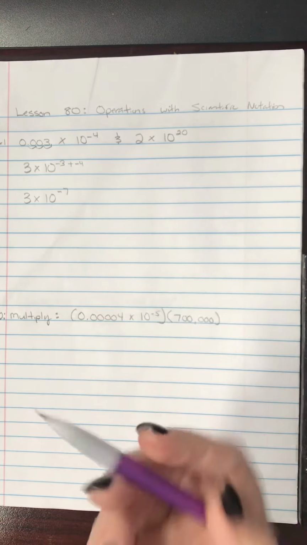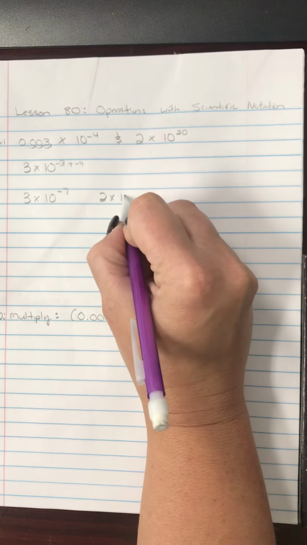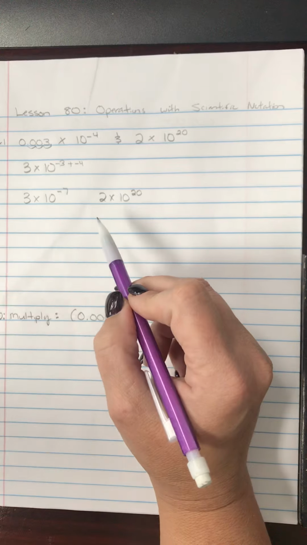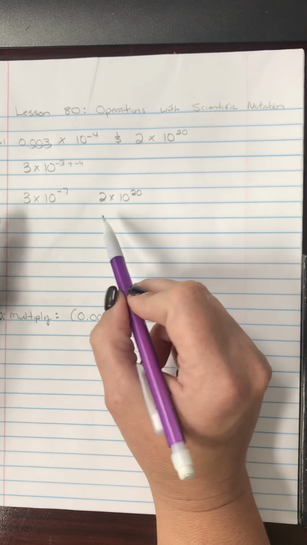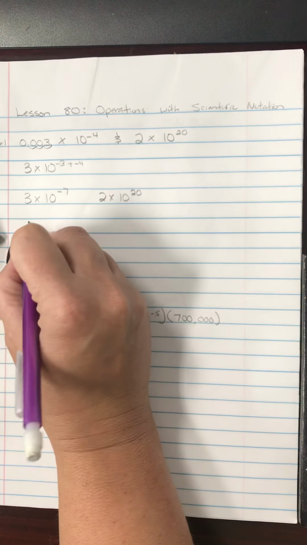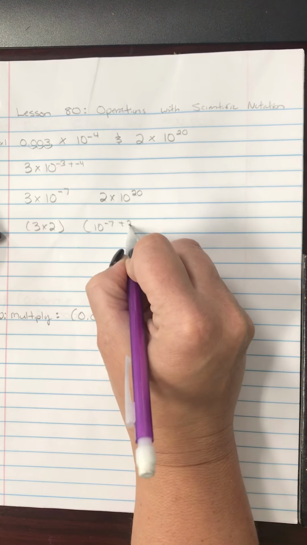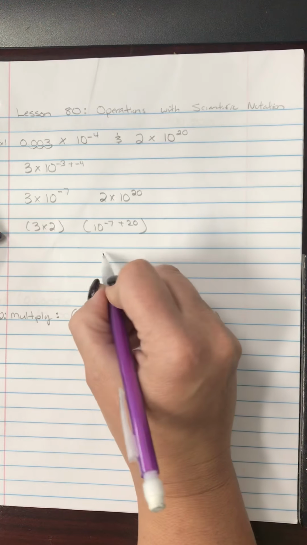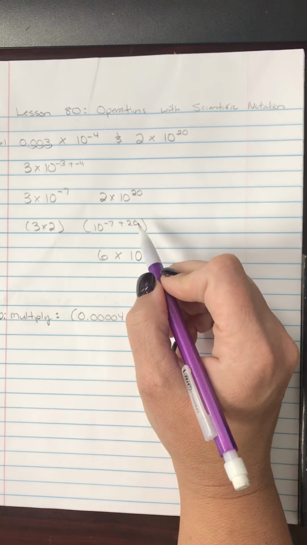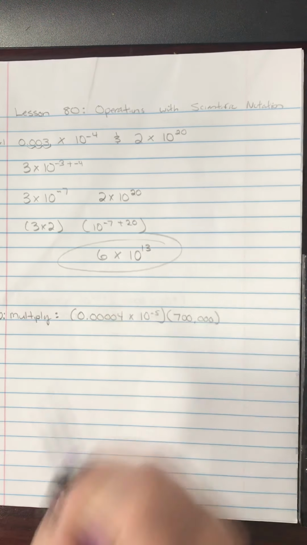And then this one, we can't do anything else with it. Like, it's in scientific notation, it's good to go. So we're going to just bring that down. Okay. And so then we are just going to multiply our numbers in the front there. And then we're going to add up all of our exponents that are hooked to these tens. And so we're going to do 3 times 2, and then 10 and negative 7 plus a positive 20. And so your final answer should be 6 times 10. And then when we have negative 7 plus 20, we're going to have 13 on that one. And so that's what you should get for that answer.